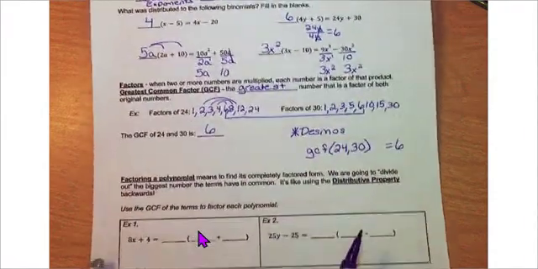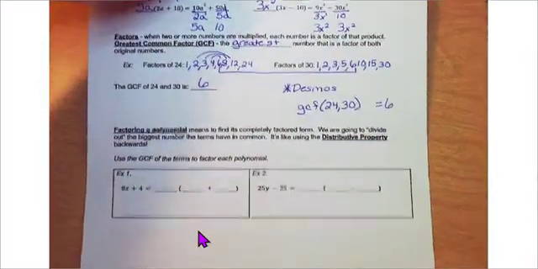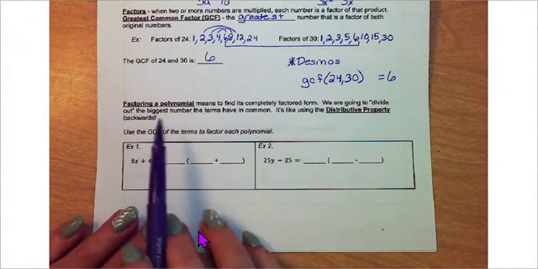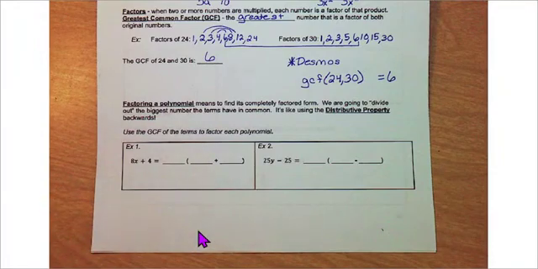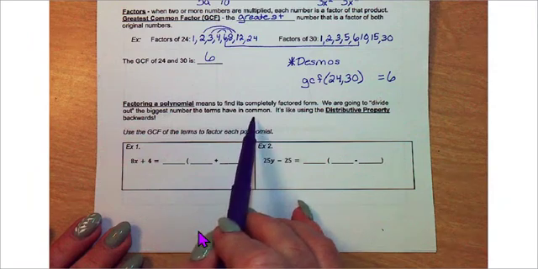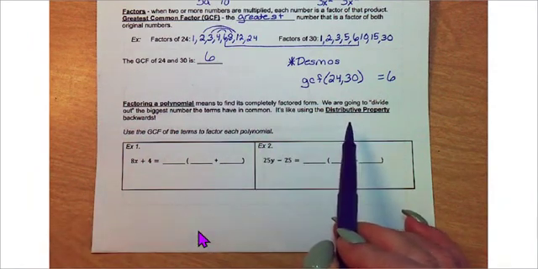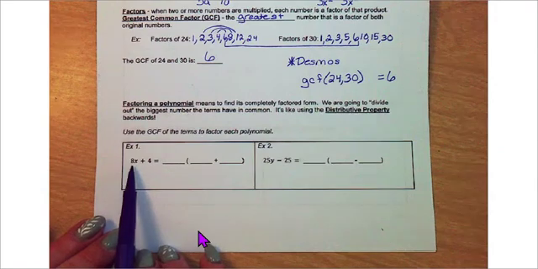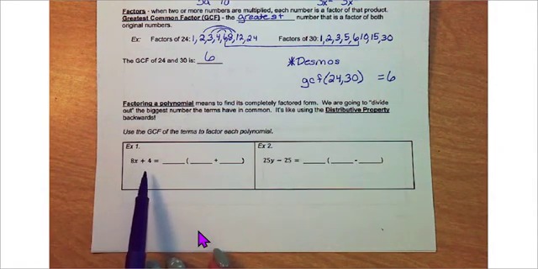Okay, all right, so let's use this factoring with a GCF to help us out. So when we're factoring the polynomial, remember we're trying to get it in its completely factored form, so that if I were to work it backwards, I would have the starting polynomial. So we are going to actually work it backwards. We're going to divide out the greatest number that the terms have in common. So it's like the distributive property, but backwards. So if I were to give you this expression, 8x plus 4, and I were to say, okay, what can you factor out?